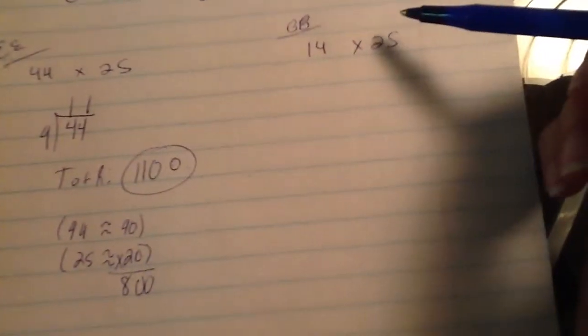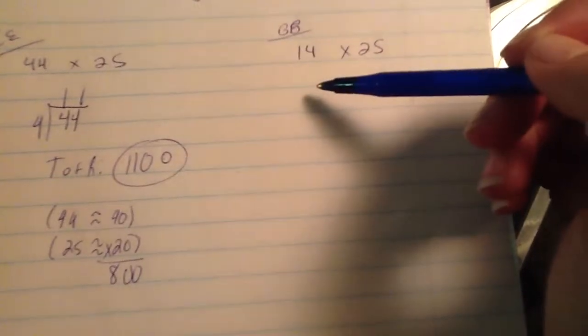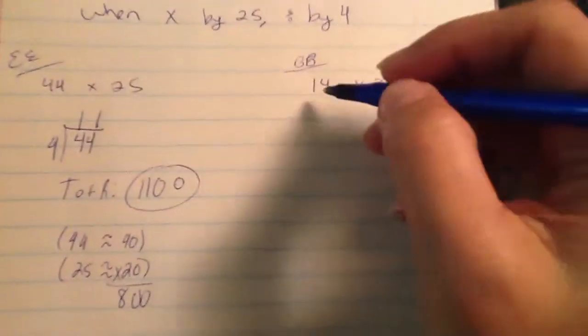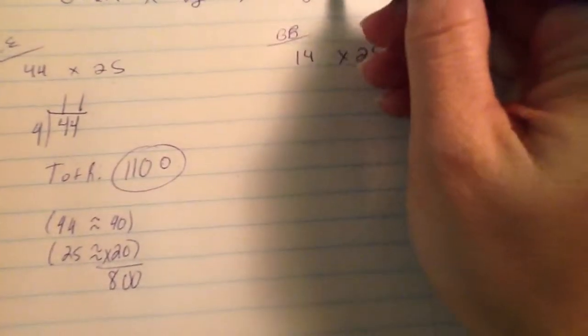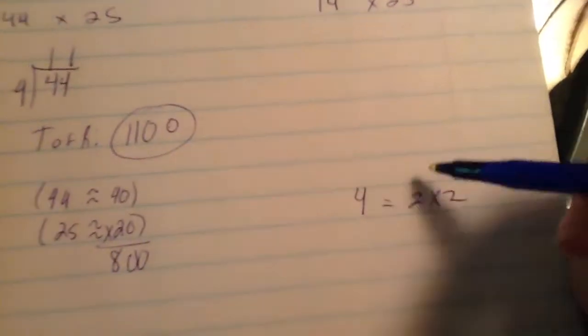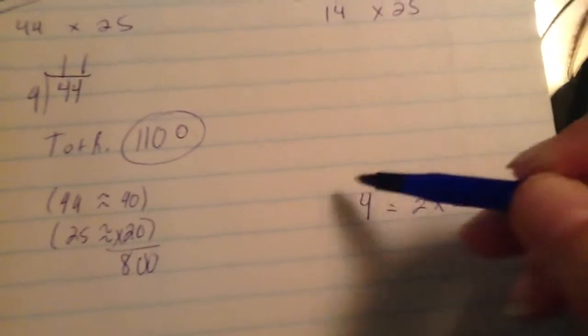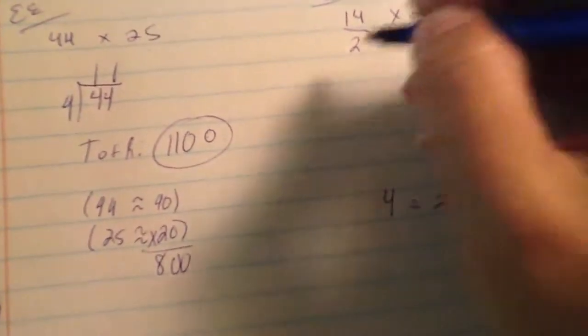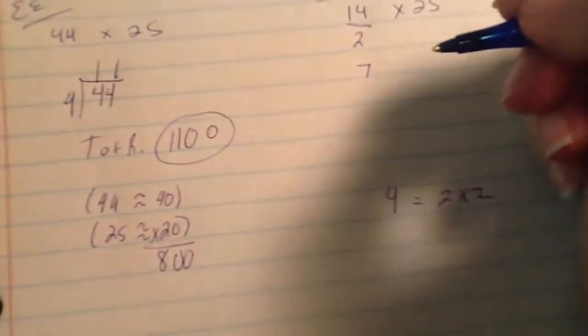14 times 25. This one's a bit more difficult because we can't really do 14 divided by 4 in our minds. So what we could do, as we know, 4 is really 2 times 2. So if we divide by 2 and divide by 2 again, we will really have divided by 4. So let's do it. 14 divided by 2 is 7. And 7 divided by 2 again, that's kind of hard to do in our heads too.